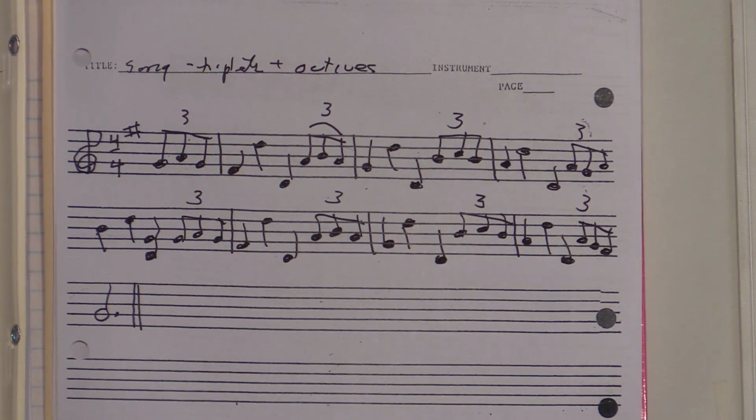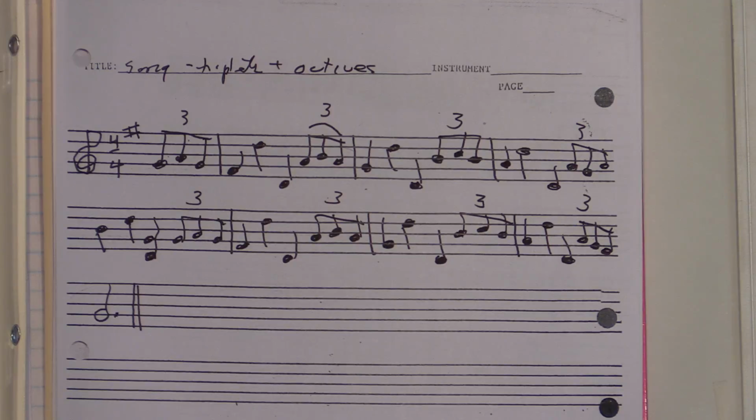So let me just play this. It's more like an exercise than anything else, but it does have some melody to it. Okay, that's the whole thing. Now, let's get back to this.